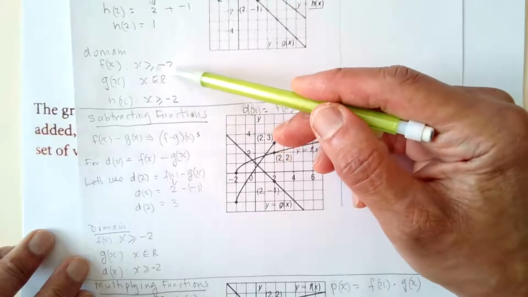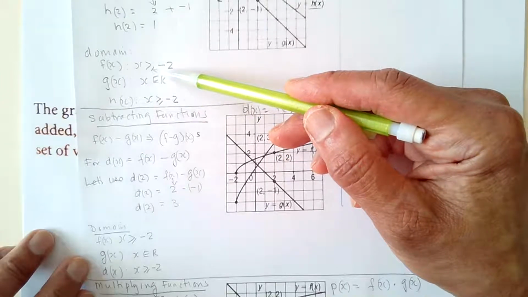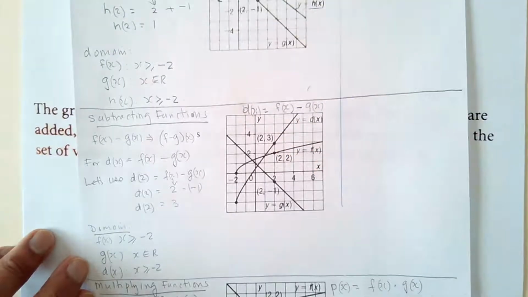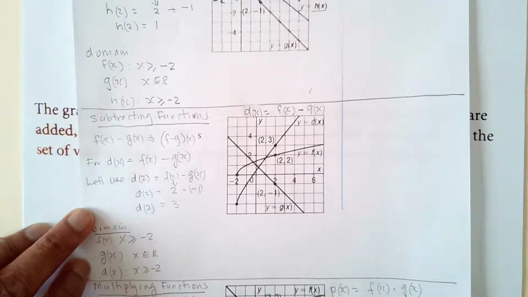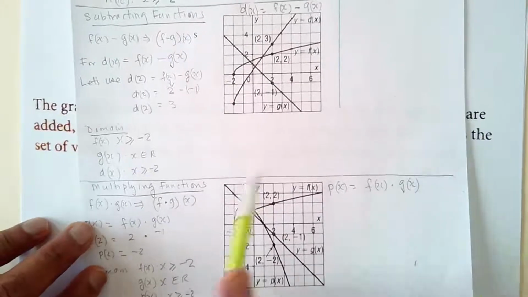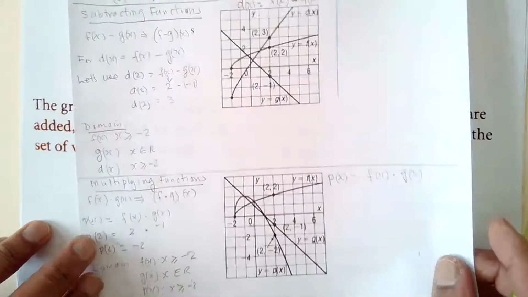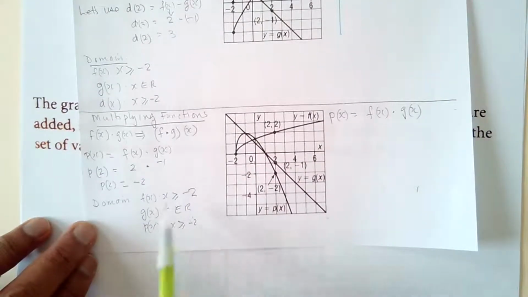So h of x has to be greater than or equal to negative 2, because g of x contains all the real numbers. Same thing as the second one, subtracting, and for the last one, it's the same.